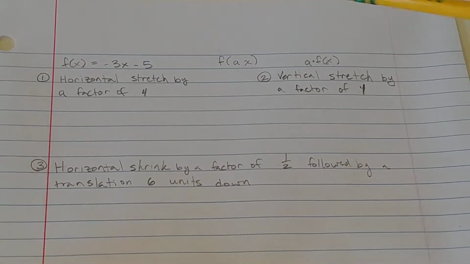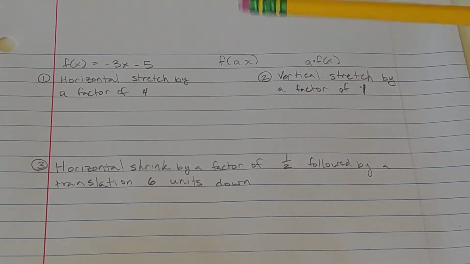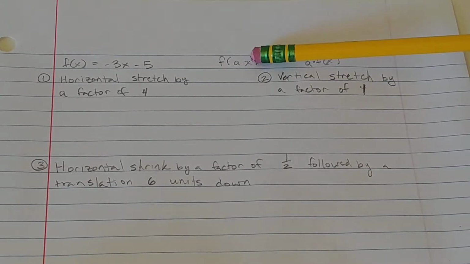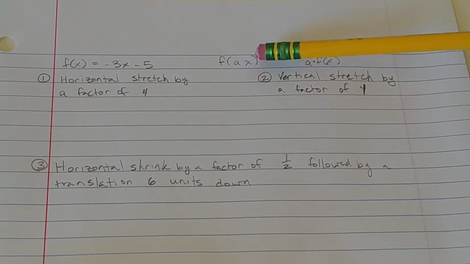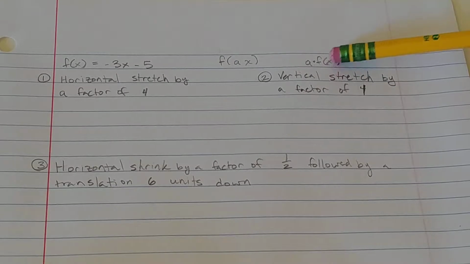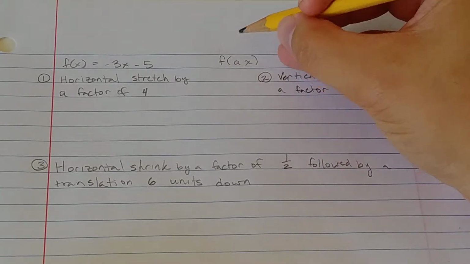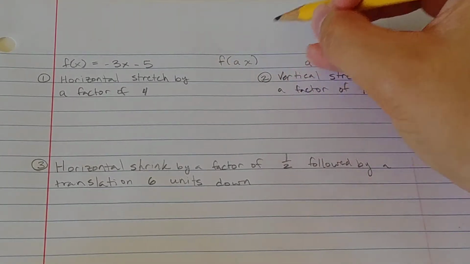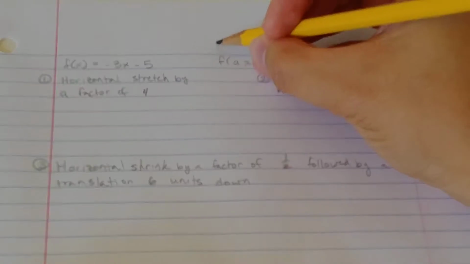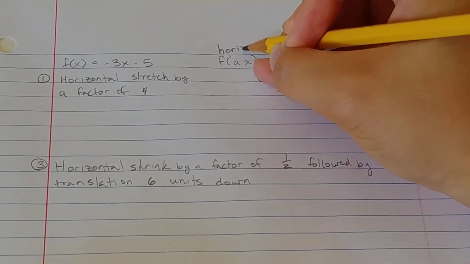Sounds like fun. So I put this up here to let us know we're either going to be multiplying the x only by a number, or we're going to be multiplying the whole function by a number. Whenever we're multiplying just the x, usually that's going to be horizontal.